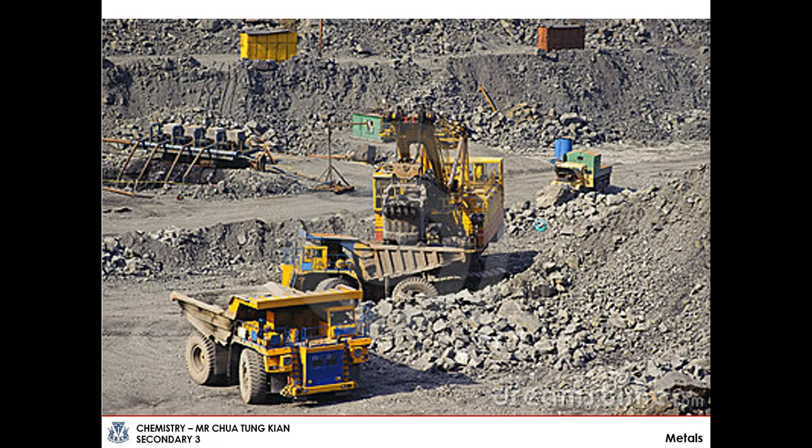We now move on to the second last part of this topic, which is on the extraction of metal. So this part actually builds on the previous part on the reactivities of the metal oxides with carbon and hydrogen. So the picture you see here is actually a quarry where iron ore is mined. The trucks here are huge. The wheels of the truck here, if you can see this wheel here, it looks tiny, but in fact, if a man were to stand here, the man would only be able to reach this level of the truck. So imagine how huge this truck is.